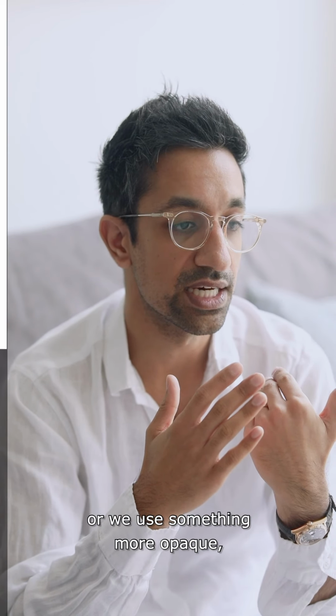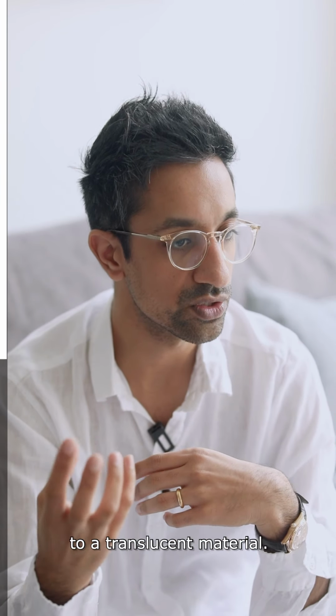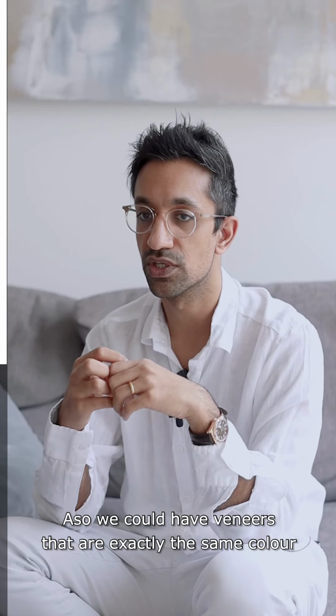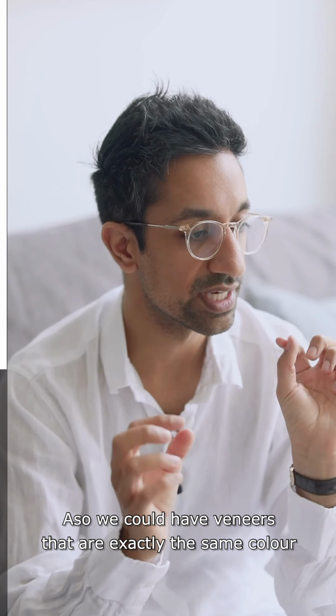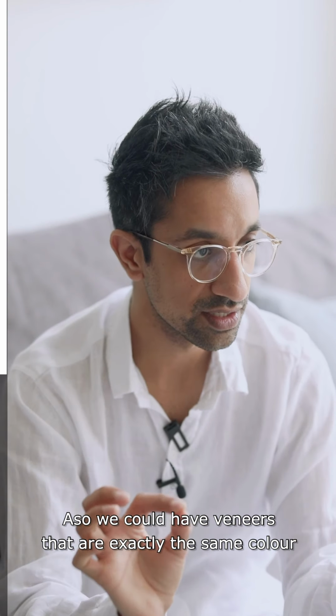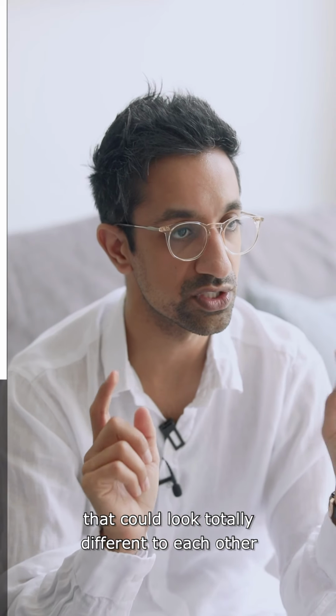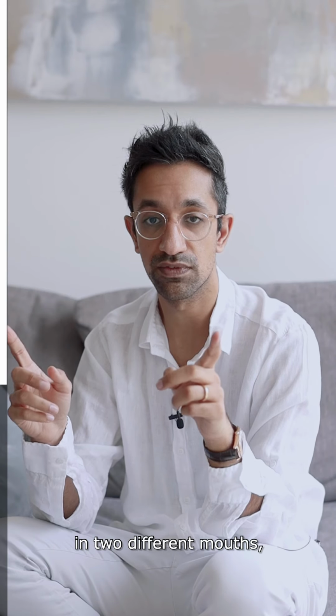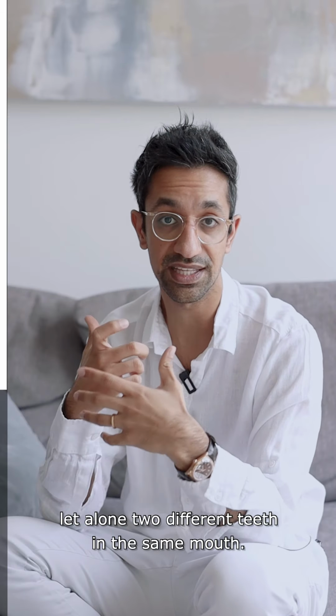Or we use something more opaque, which is going to give a different look to a translucent material. So we could have two veneers that are exactly the same colour that could look totally different to each other in two different mouths, let alone two different teeth in the same mouth.